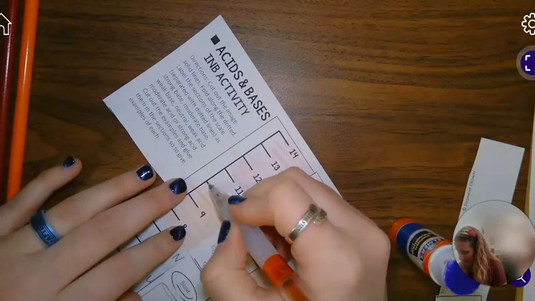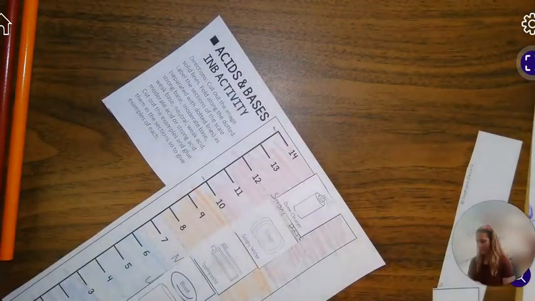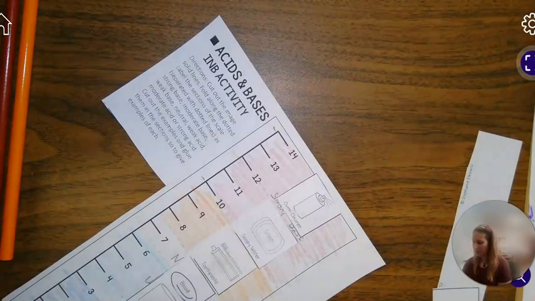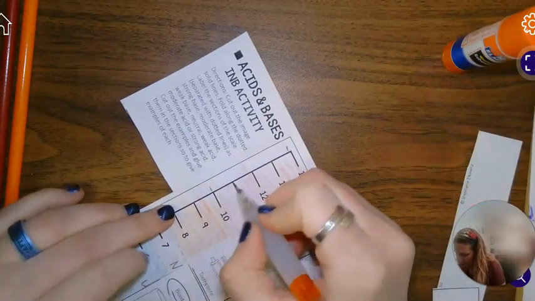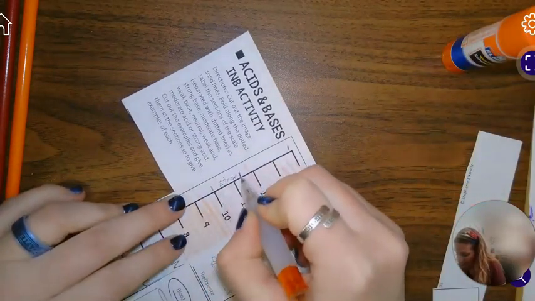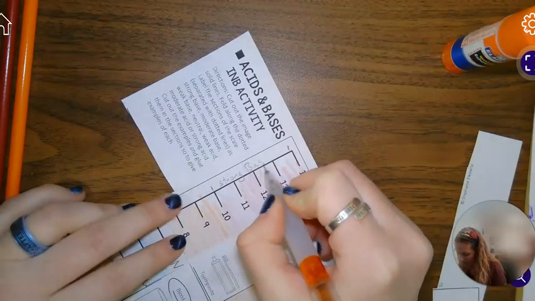So 10 to 14. Sorry, I'm getting glue everywhere. 10 to 14 is going to be our strong base.